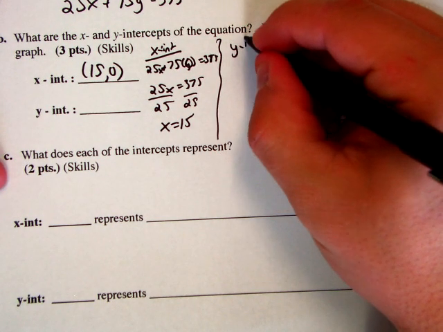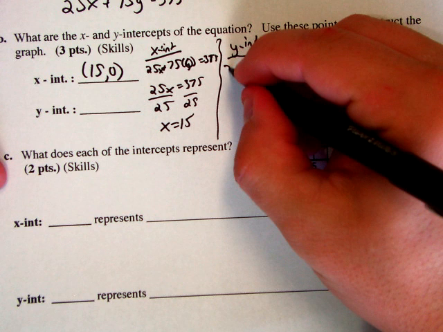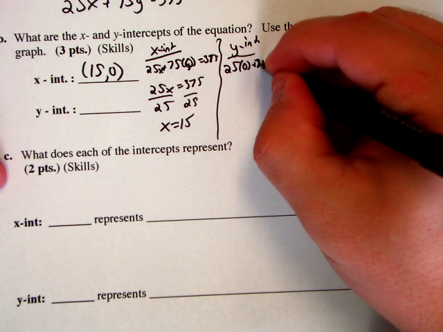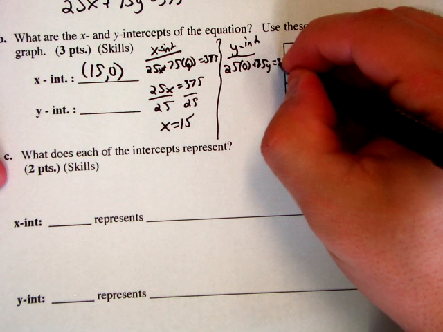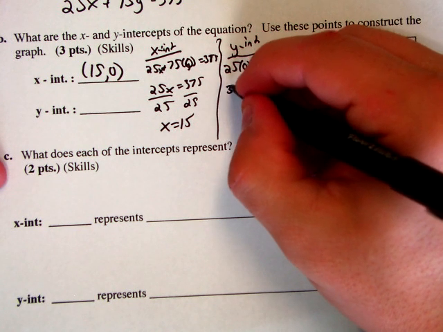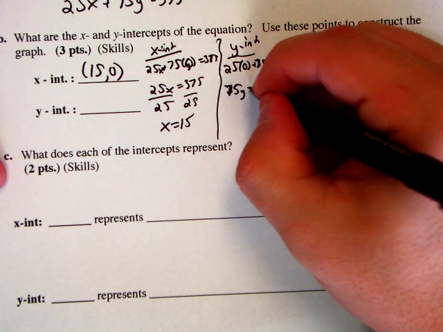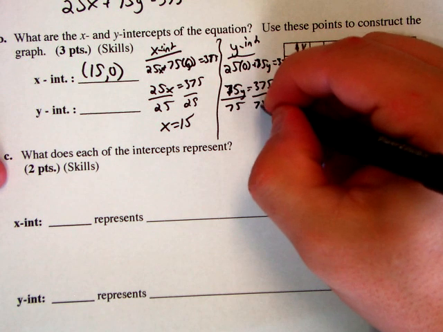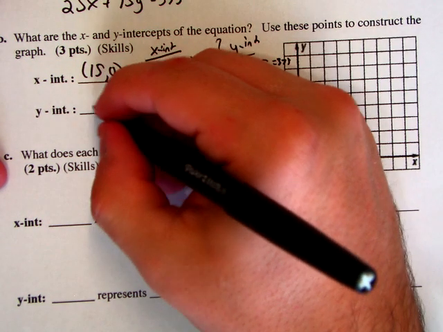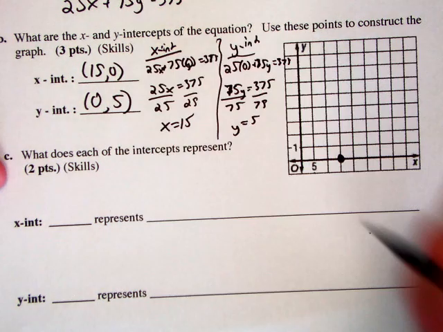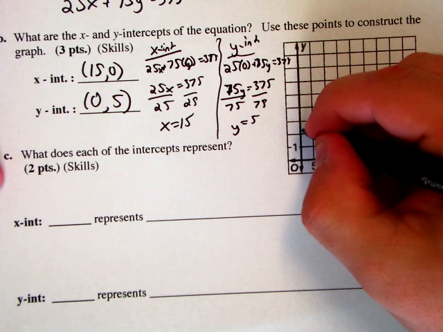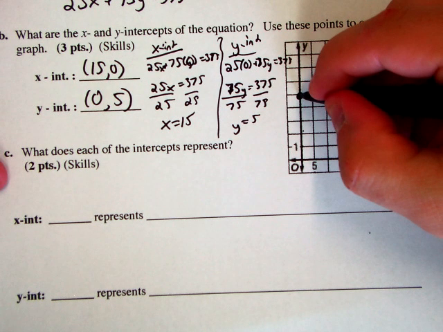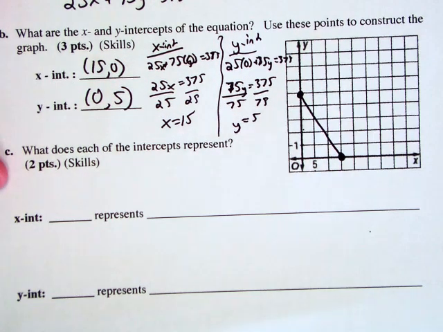My y-intercept, same exact process, but instead of y equaling 0, x equals 0. So now I have 75y = 375. Divide both sides by 75, I get y = 5. So the intercept will be (0, 5), and that happens to be 1, 2, 3, 4 right here. If I connect those two dots, it's going to look like this.